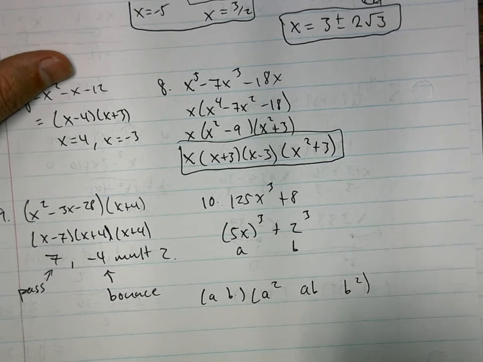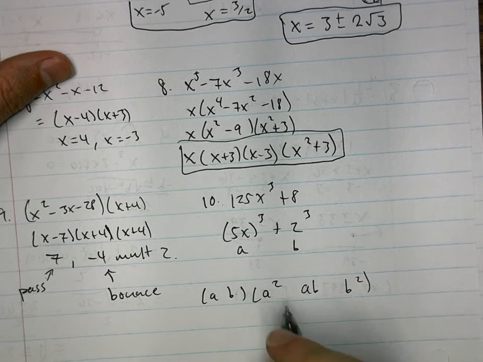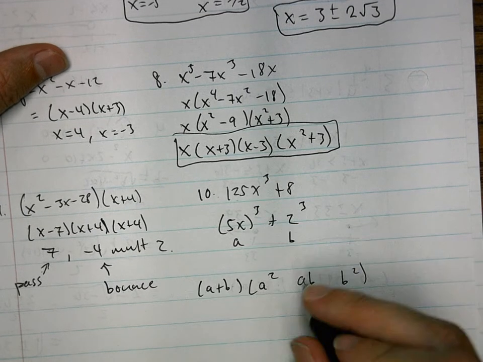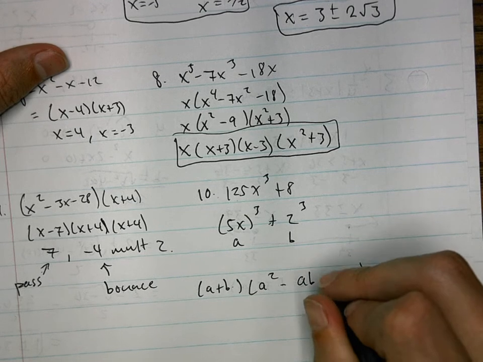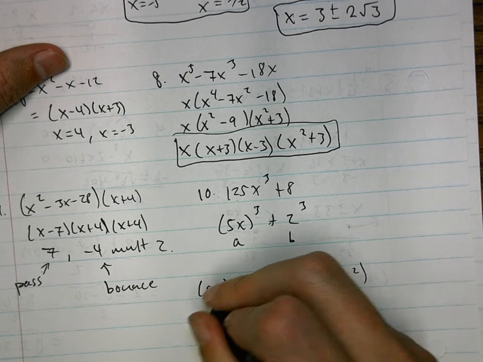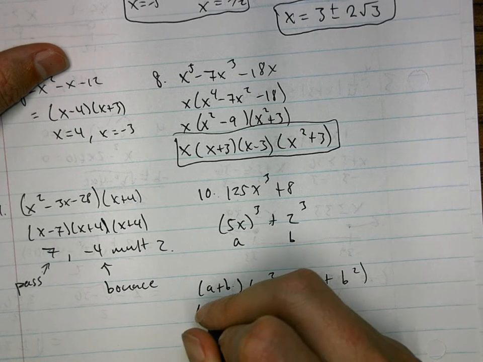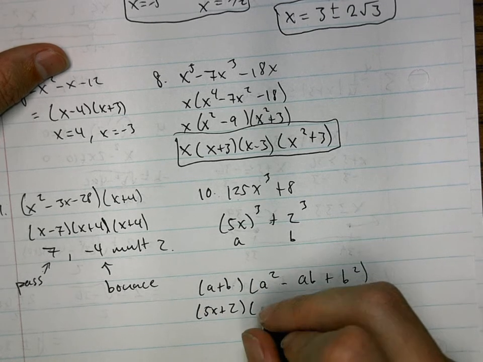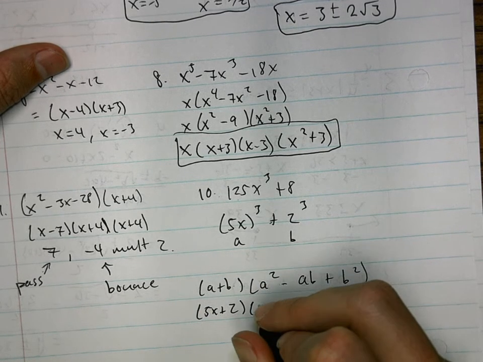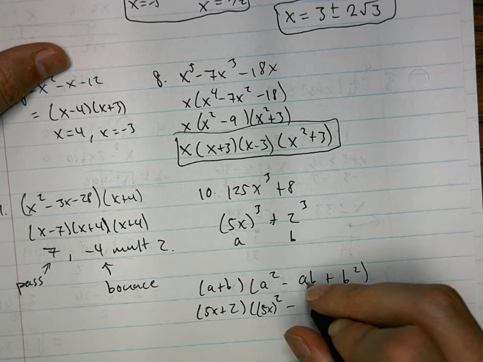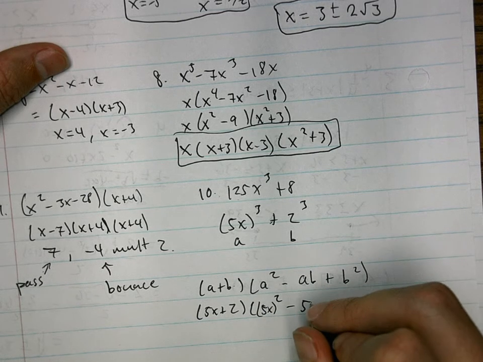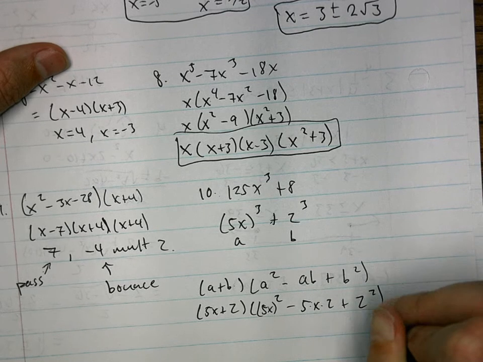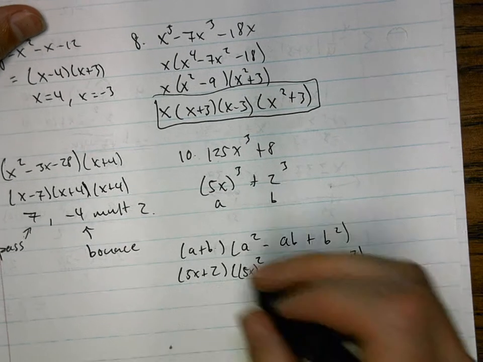And the signs are same, opposite, always positive. So it's going to be a plus because it's the same, minus because it's opposite, always positive. So A is 5x plus B, which is 2. A squared is going to be (5x) squared minus AB, that's 5 times x times 2, plus B squared, which is 2 squared.